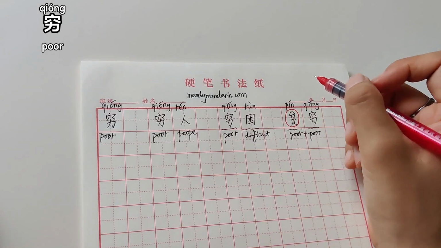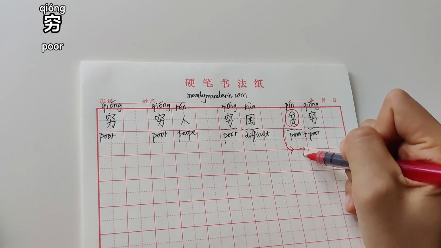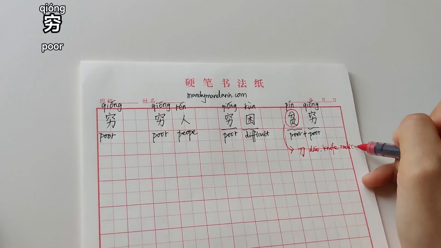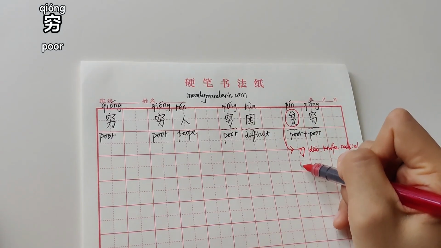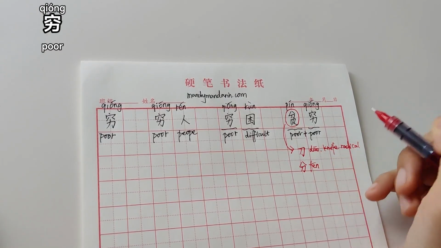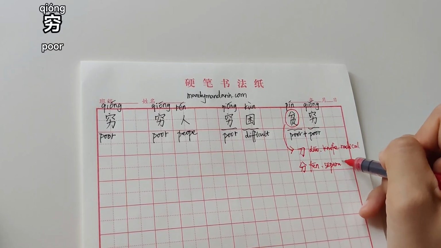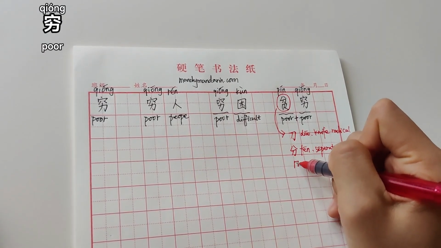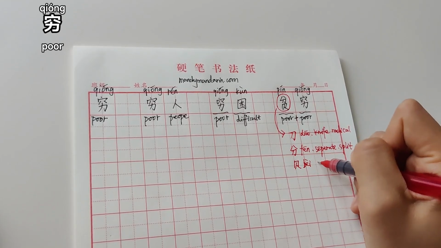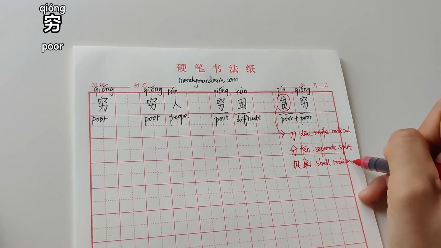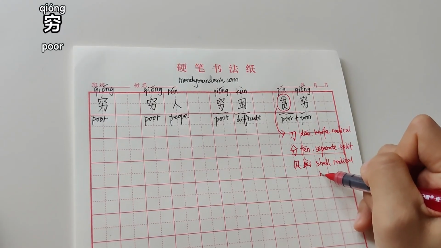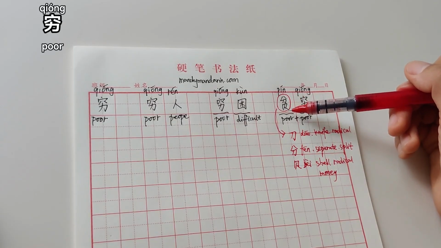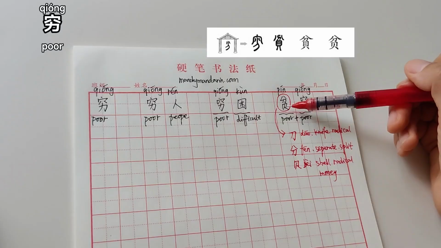For the 贫, if you have watched my last video about the ninth radical, 刀, you might remember we talked about this part. 分 means to separate or to split. And if you have watched my shell radical video, you know the shell radical means money. It refers to money. So now this word could make sense. So you separate the money, you share the money, but unfortunately there's no money to be shared.